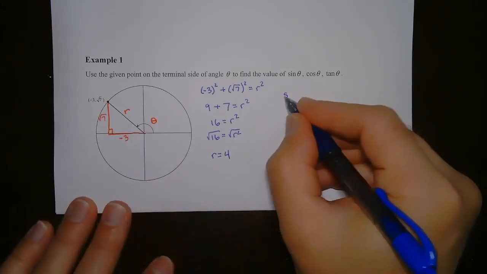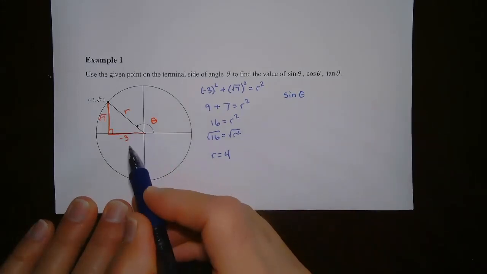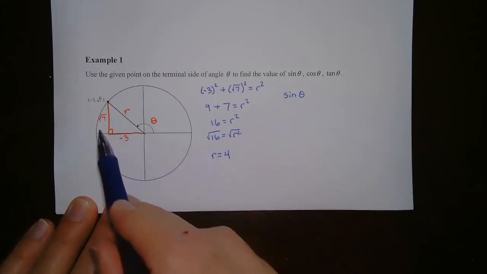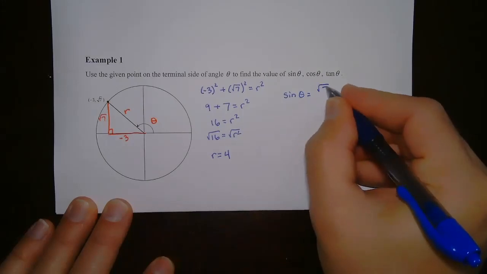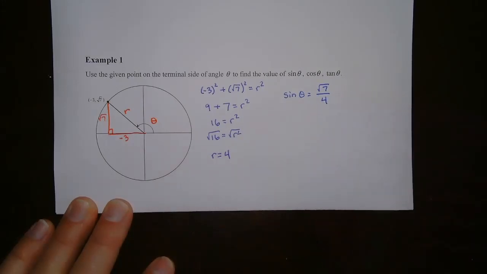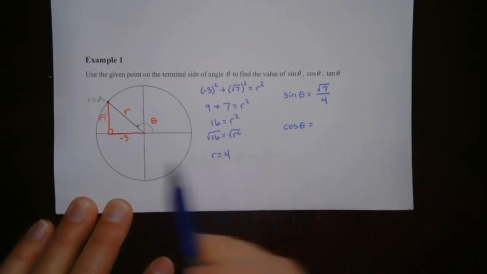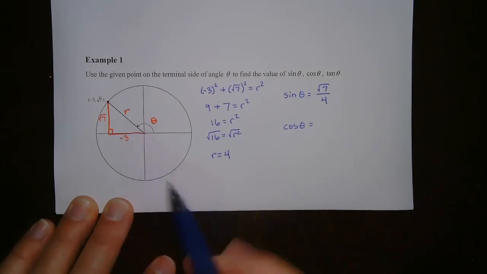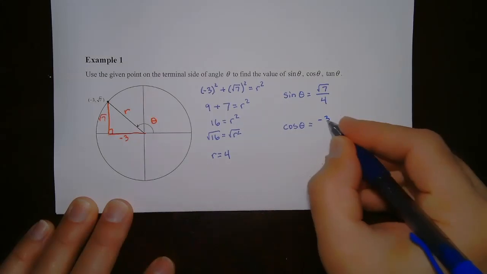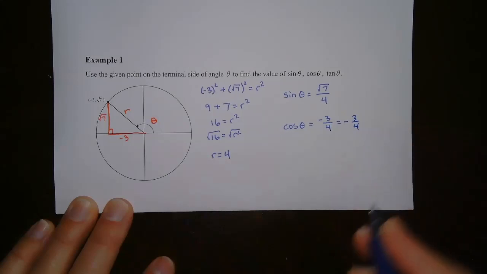So what is sine of angle theta? What's the sine ratio for this angle of rotation? Well, it's my y over my r. My y is the square root of 7, my r is 4. So this is simply the square root of 7 over 4. Cosine theta is my adjacent over my hypotenuse. My adjacent now is called x. So it's going to be -3 over my hypotenuse, which is r. So -3 over 4, or you could also call this -3/4. Either one's right.